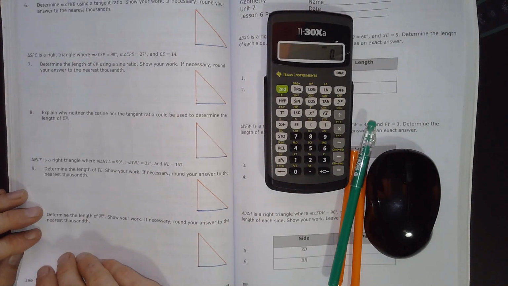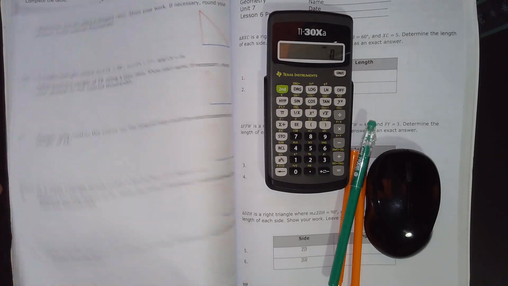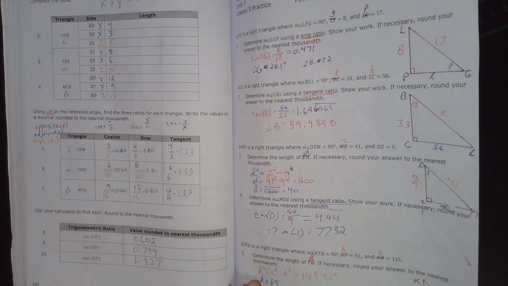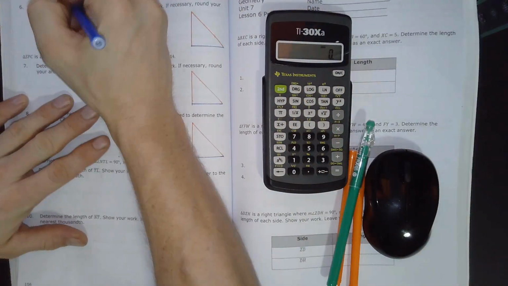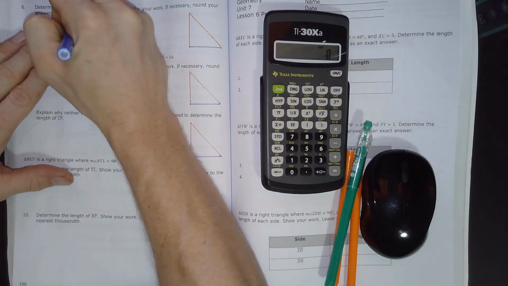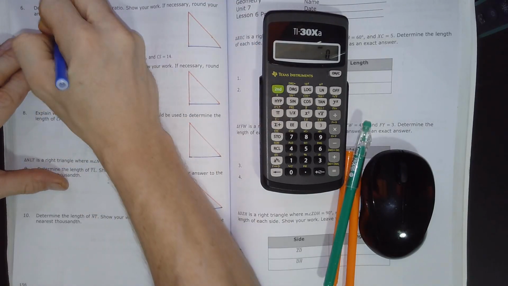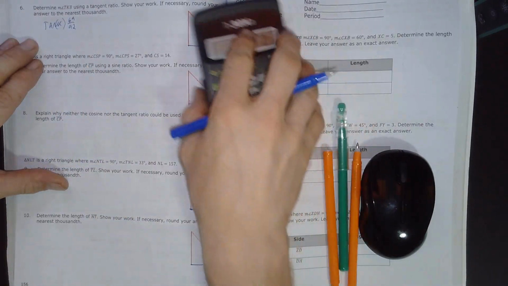What is the measure of K using the tangent? K is opposite over adjacent, so it's going to be 69 over 92. The tangent of K is 69 over 92.